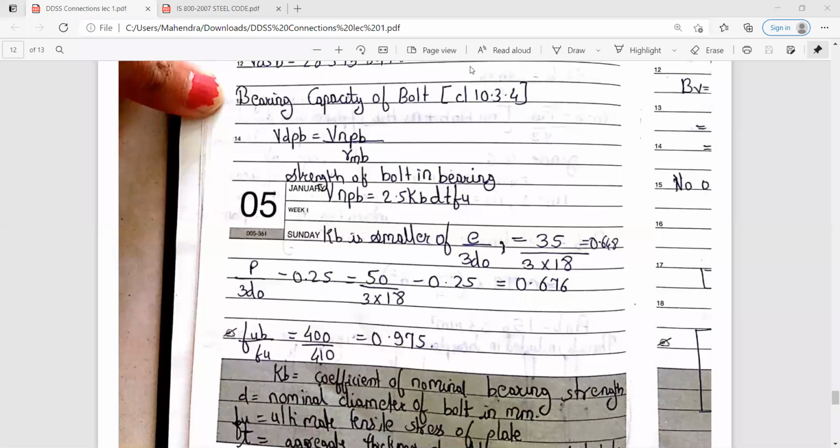Pitch distance जो आपने अभी calculate किया है, yes, pitch distance. So just now you have calculated that is 50. So 50 upon d0 क्या है? Diameter of the hole. Diameter of the hole कितना है? 18. So 50 upon 3 into 18 minus 0.25, आपको वैल्यू मिलती है 0.679.